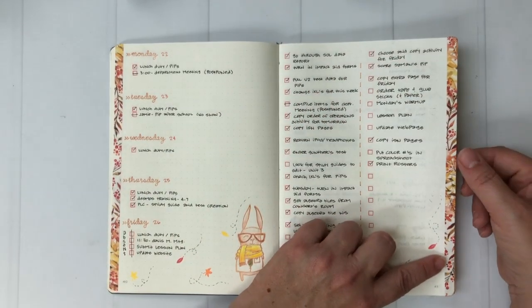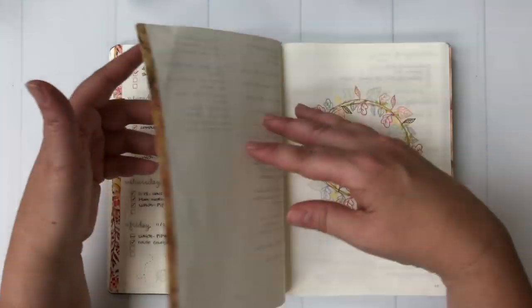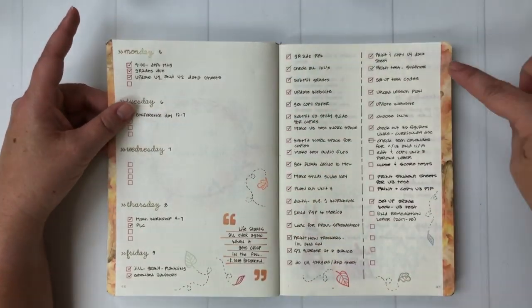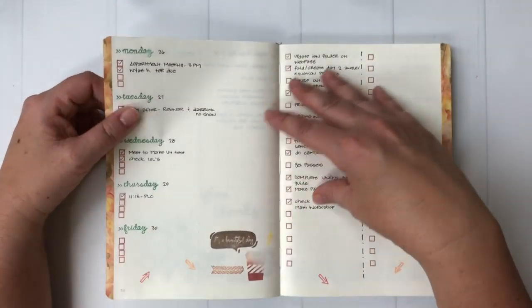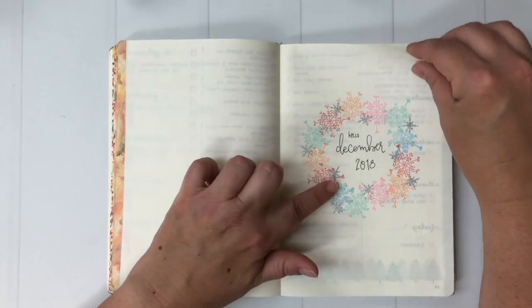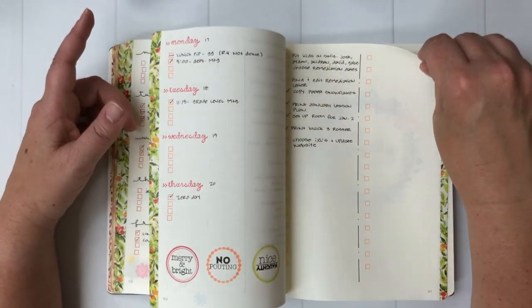I edged the pages for each month in washi tape for that month. So all the November weeks have this washi tape. Thanksgiving week, I had a hello page at the beginning of every month. But this worked really, really well.